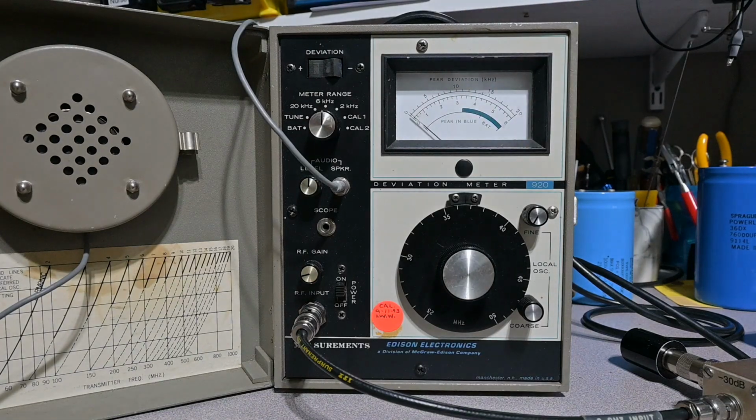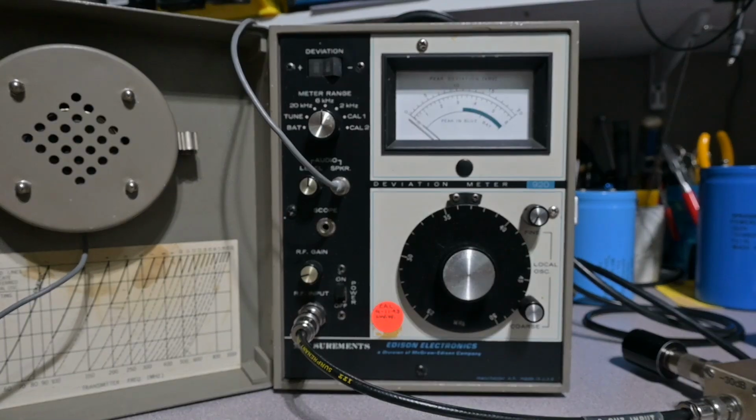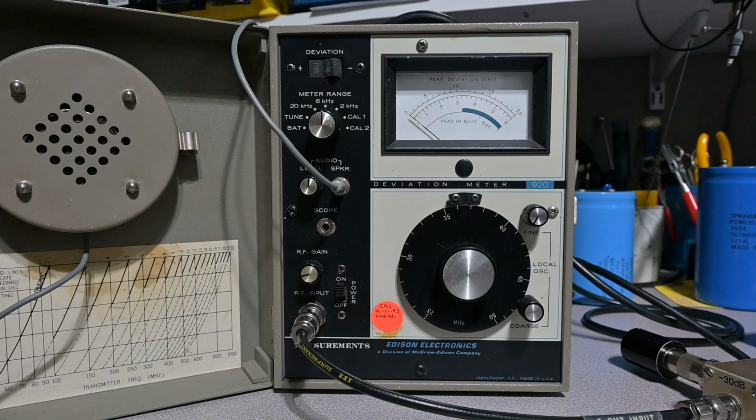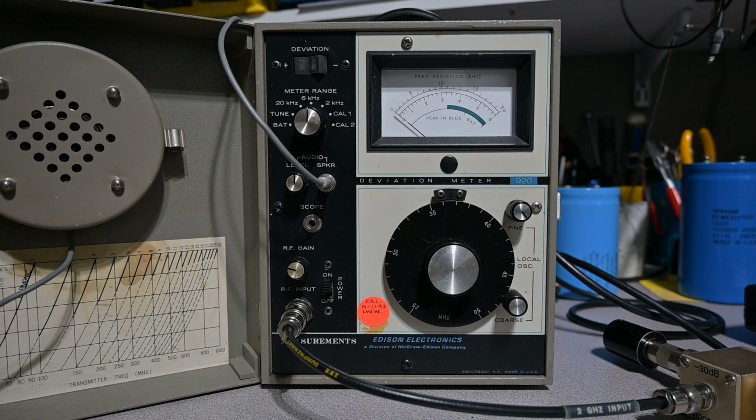Now to perform our test, we place our meter in the 6 kilohertz position and perform our test. And we can see that our deviation is just under 4.25 kilohertz, which is pretty much what our service monitor told us. So although this piece of equipment is dated, it's still providing good service, and it's reasonably accurate considering that it hasn't been calibrated since 1993.